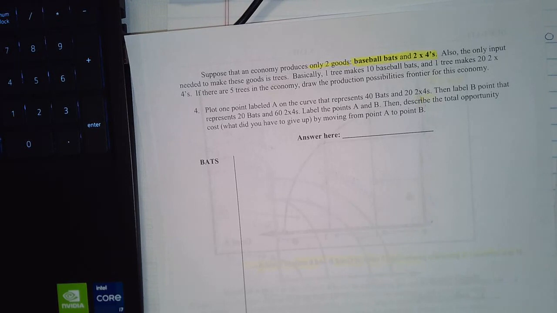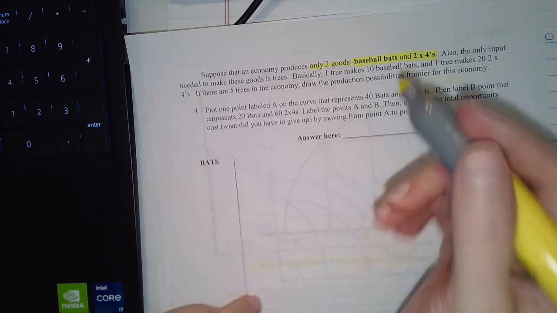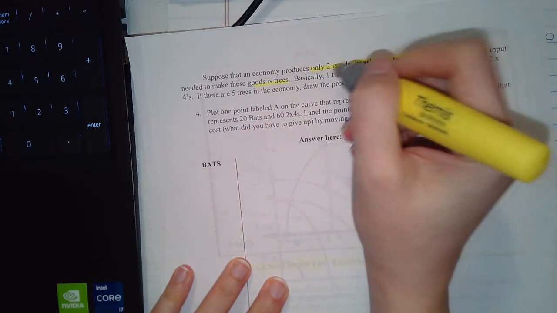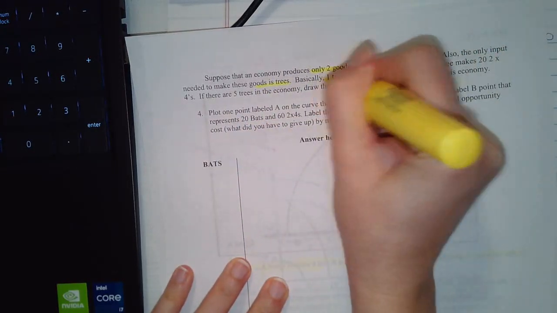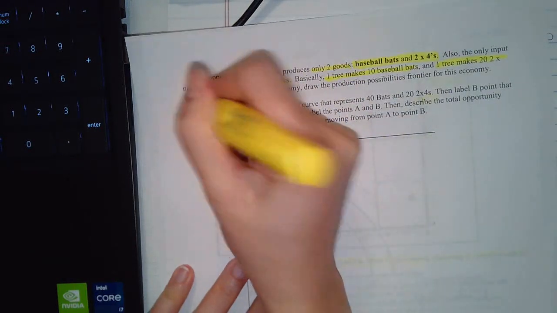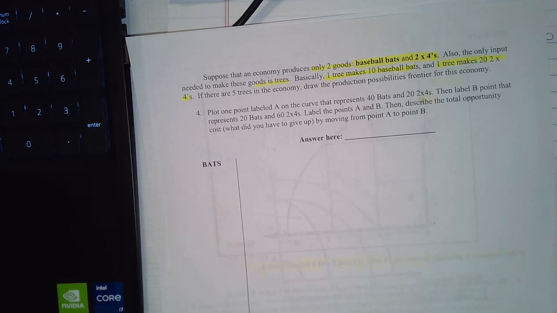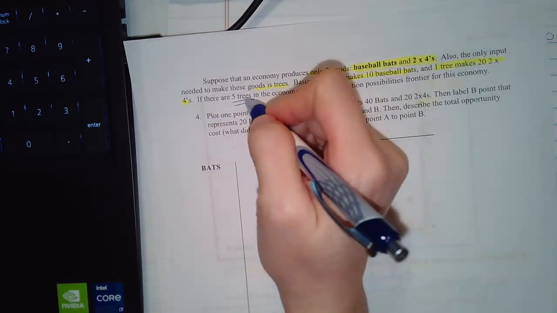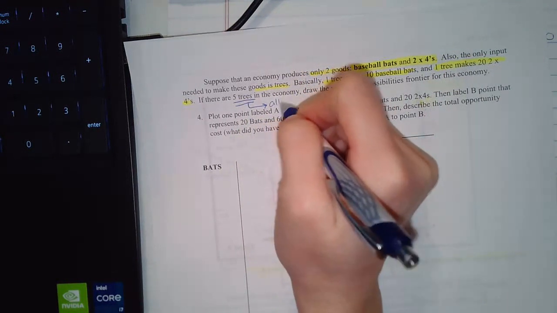Also, the only input is one raw good that becomes either of those finished goods. We're just putting in lumber, or trees. Basically, one tree makes 10 baseball bats, or you can make 20 of the 2x4s. So if there are 5 trees in my economy, and I decided to make all baseball bats.